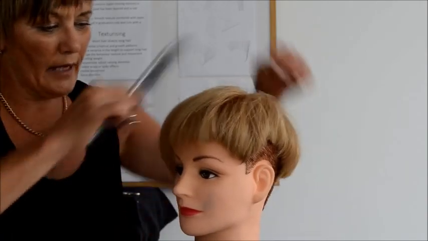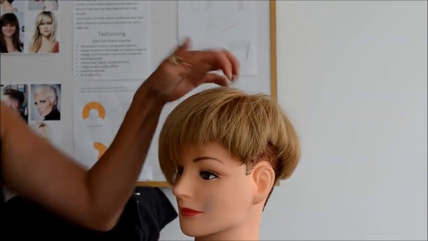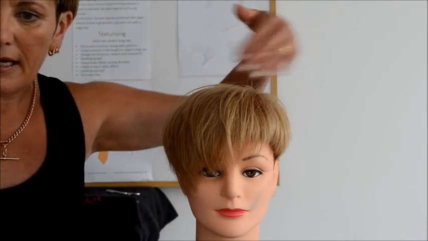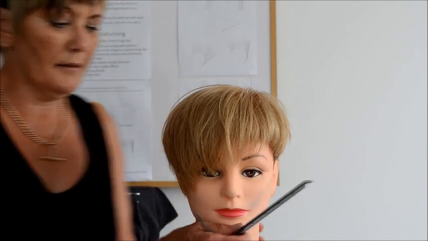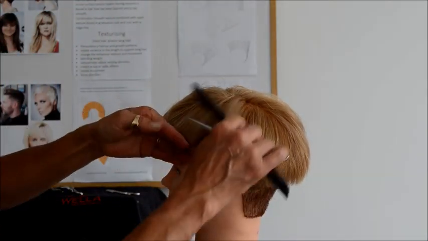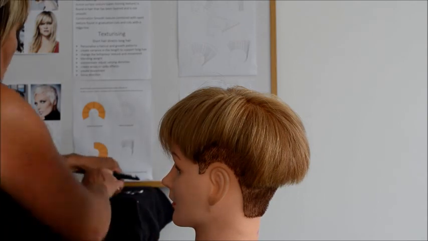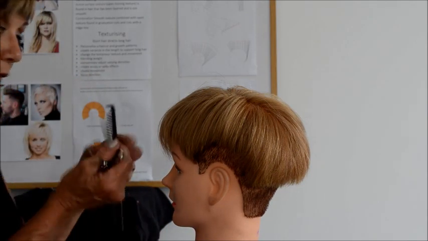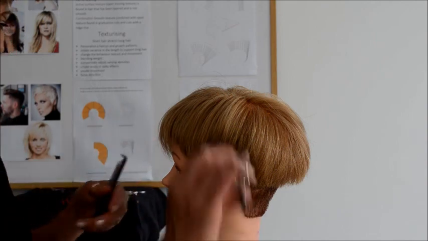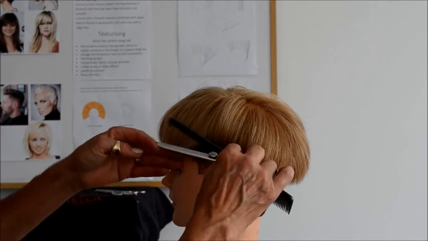If I wanted to create texture to force my hair inward, so if you have a wee look at this area here, this is just a little bit round through here. So if I wanted to force that in, I would place my texture over top. And I can use my blades or a razor, or I can use my texturizers. So let's have a look and see how that would work with texturizers.